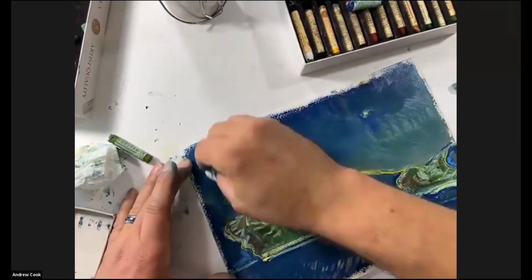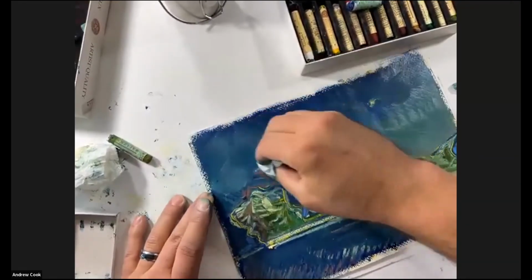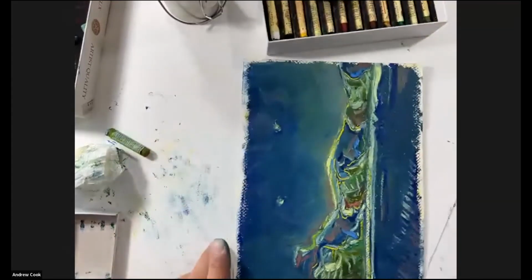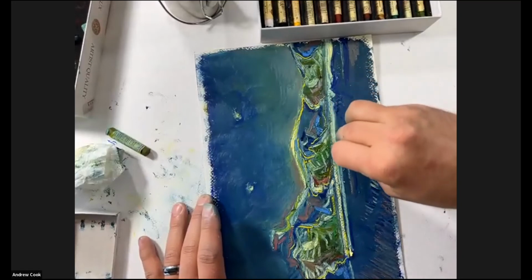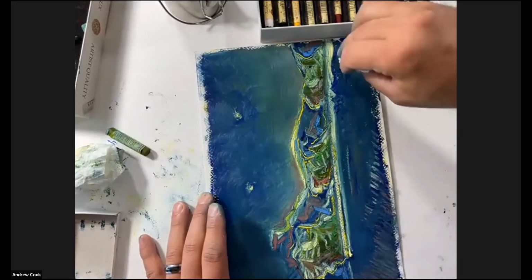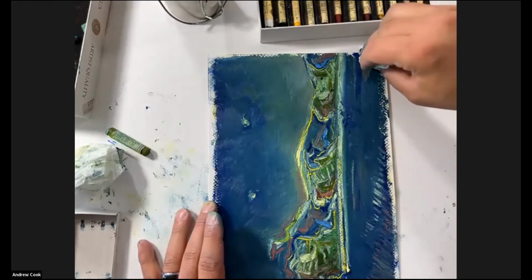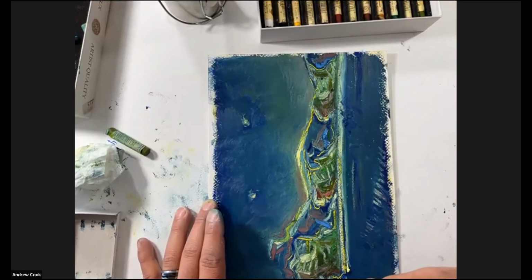I don't like that spot. I'm going to rub it in. Take this here, draw some lines with it. Down. Soften this a bit.